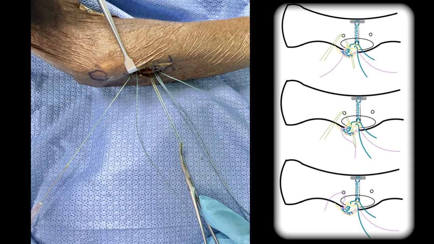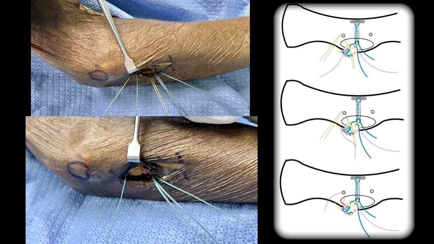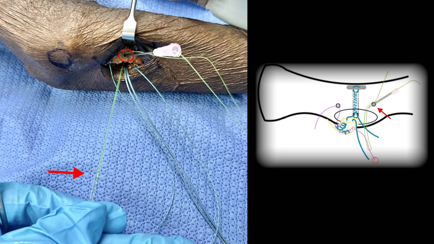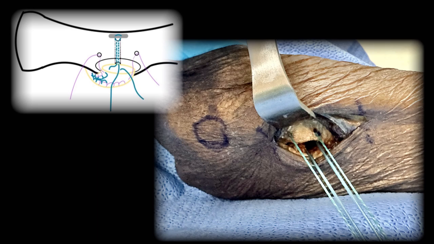The next step is to pass the fiber wire number 2 through the bone tunnel on both sides. So start with passing PDS number 1 first for shuttling the fiber wire number 2 to each bone tunnel on the side. The lateral stump, which is the long head, goes to the proximal bone tunnel, and the medial stump, which is on the short head, goes to the distal bone tunnel.